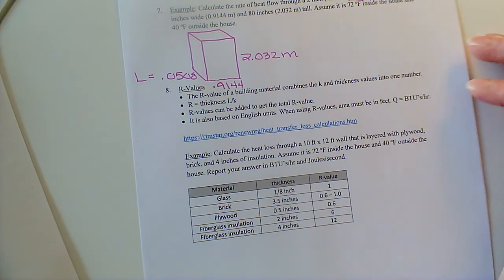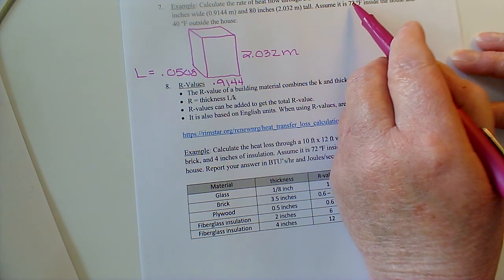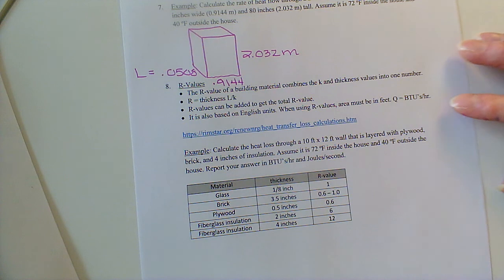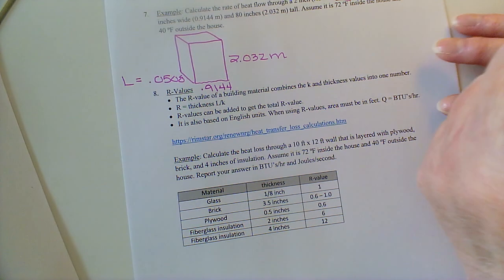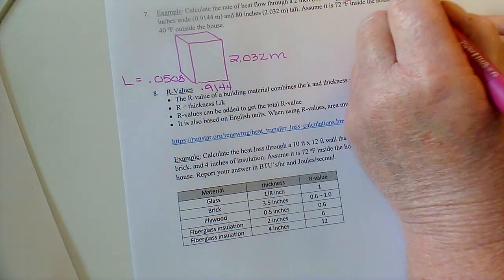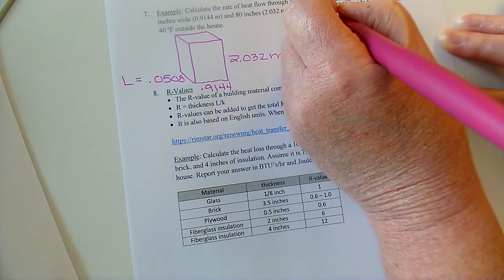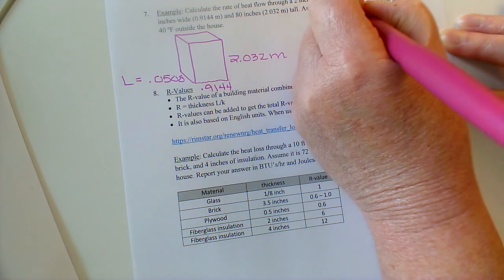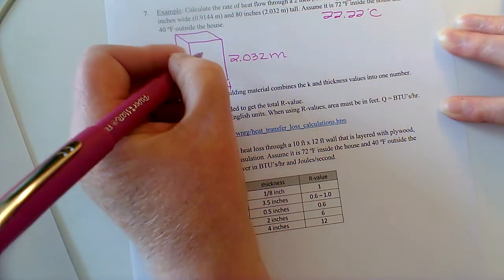All right, and now we are going to pretend that inside the house it is 72 degrees Fahrenheit. Well, I have to convert that into Celsius, and 72 is 22.22 degrees Celsius.